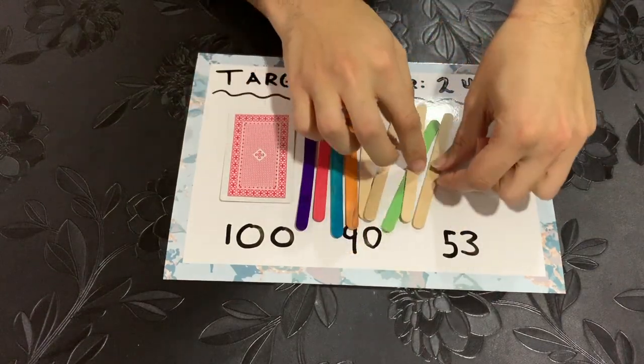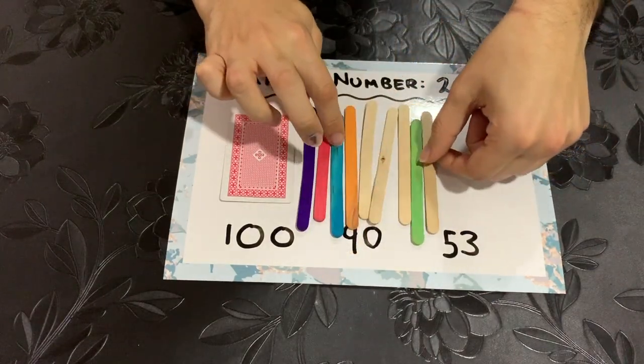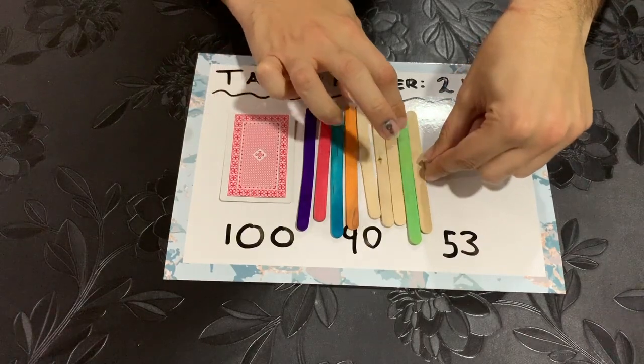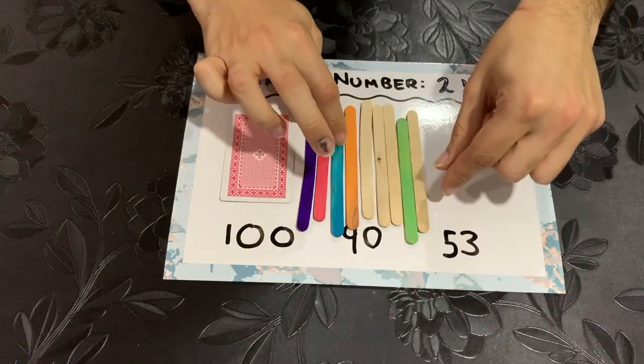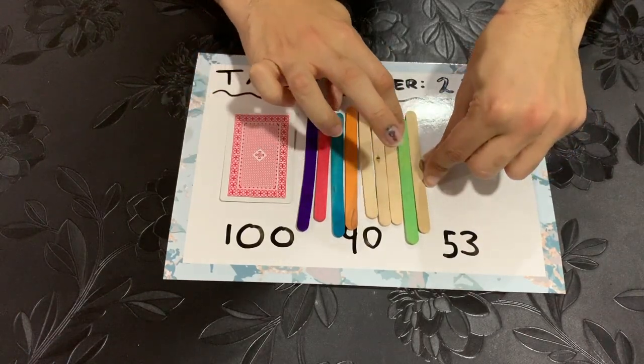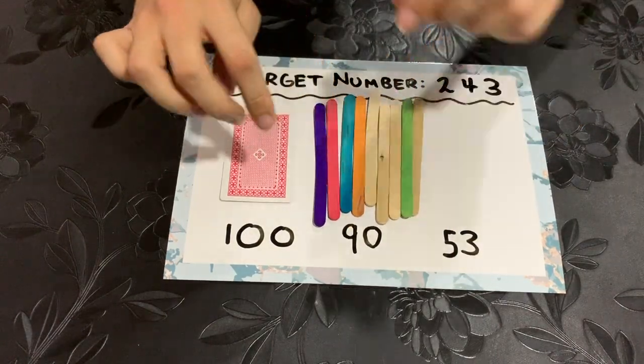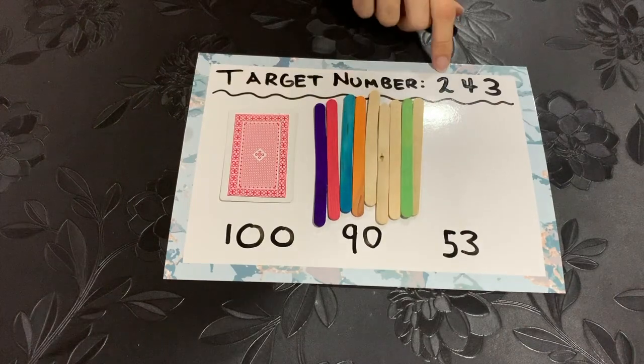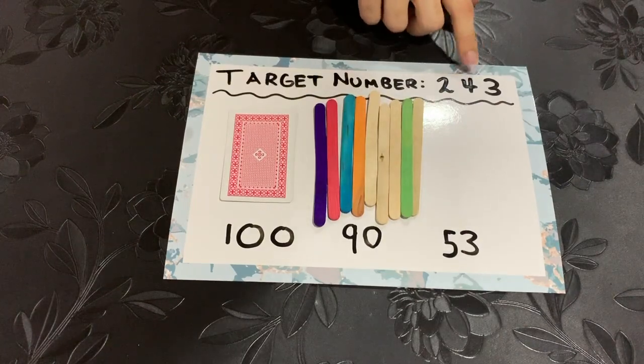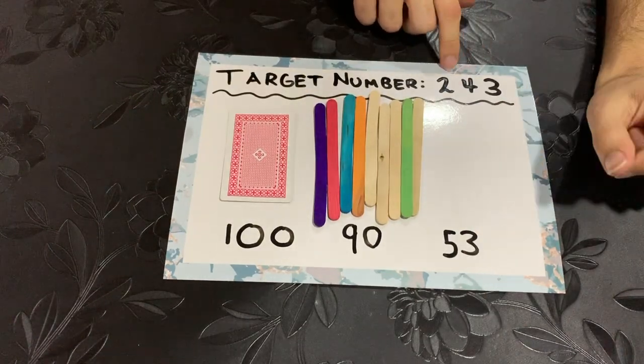So I've got 1, 2, 3, 4, 5, 6, 7, 8, 9, which is 10, 20, 30, 40, 50, 60, 70, 80, 90. That's my second number. So I've got 190. And now I need to work out what I've already done in my head, how much is left.